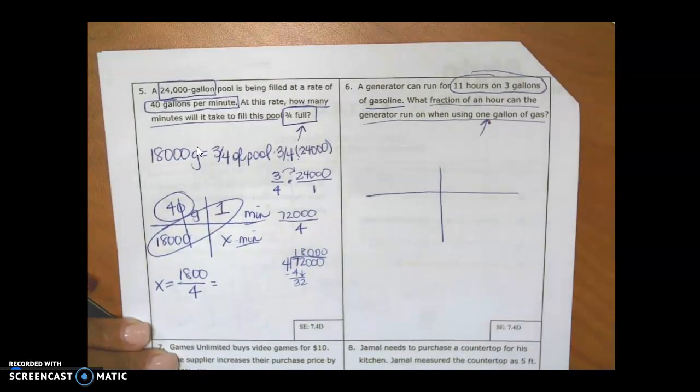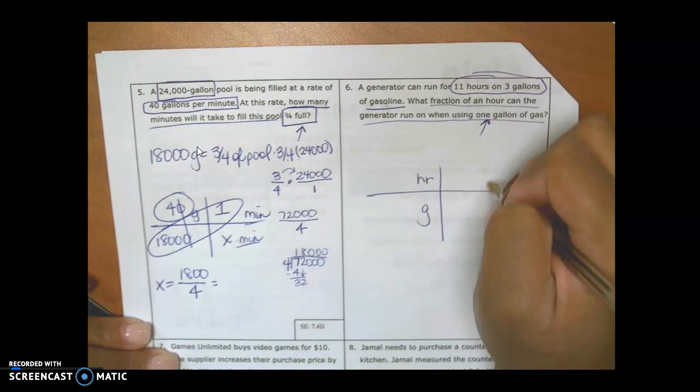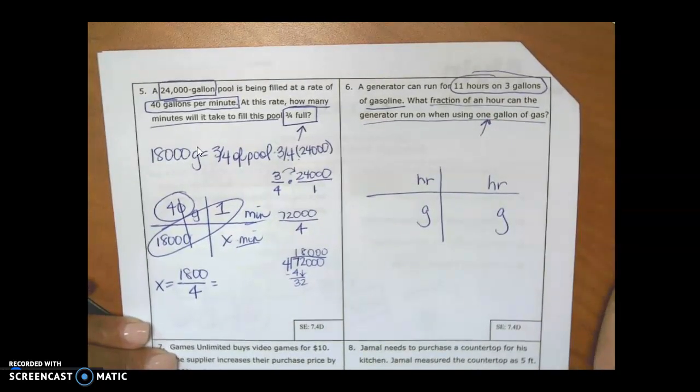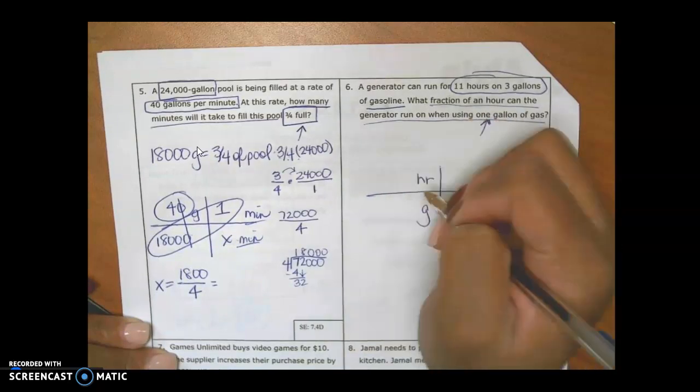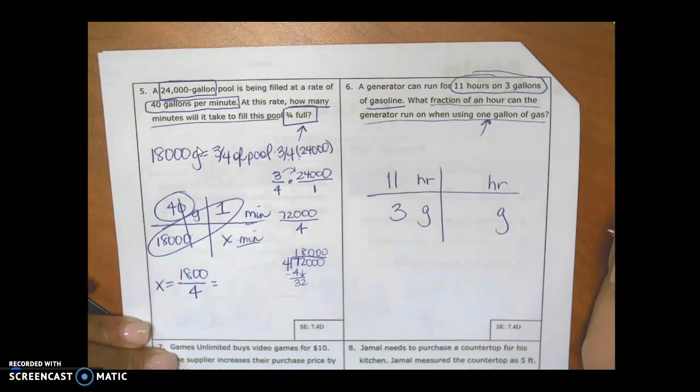What are the two things that I have? Hours and gallons. How many hours and gallons do they give me at first? 11 hours and 3 gallons. Well, you can also do 11 divided by 3. Exactly. That's when you're finding a unit.